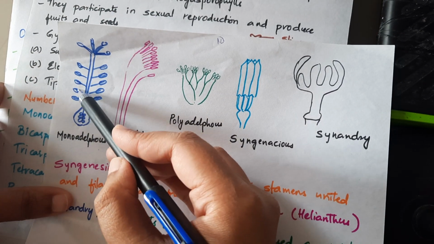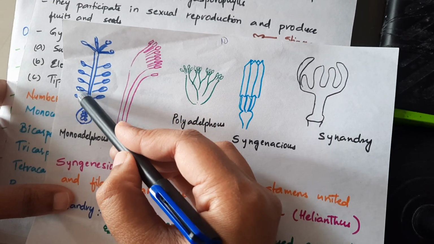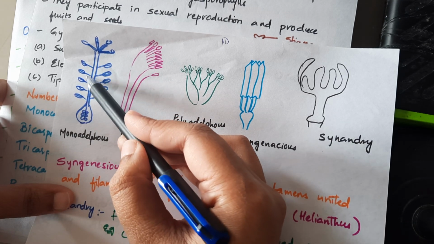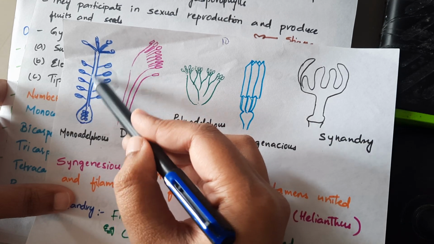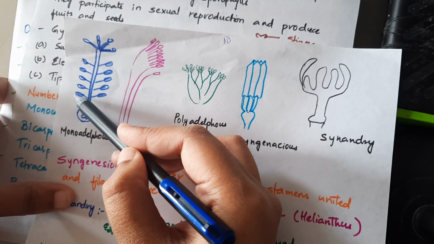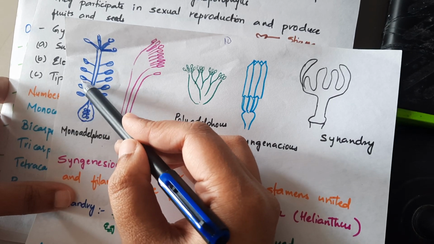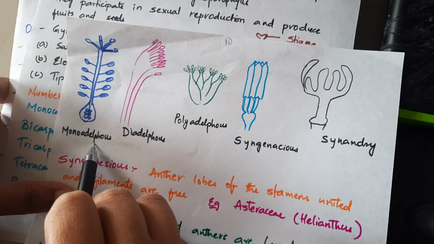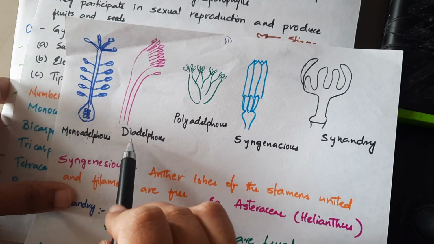Monoadelphous means all the stamens are united and fused at the filaments, and here the anther lobes are free. That is the monoadelphous condition, which is seen in the hibiscus.